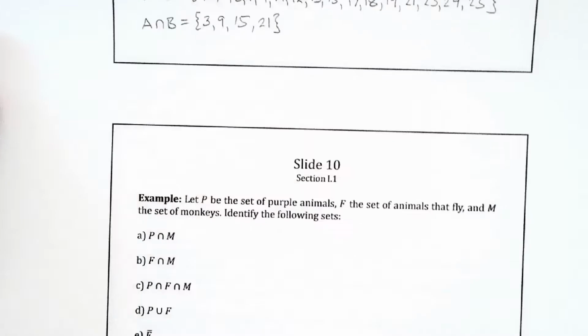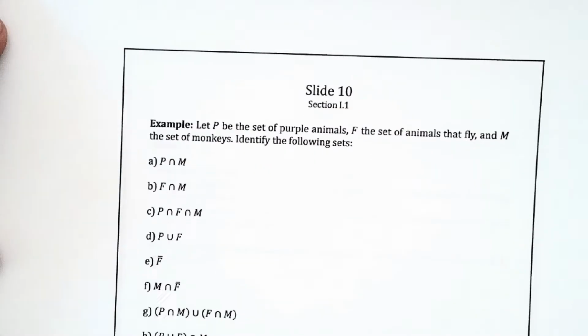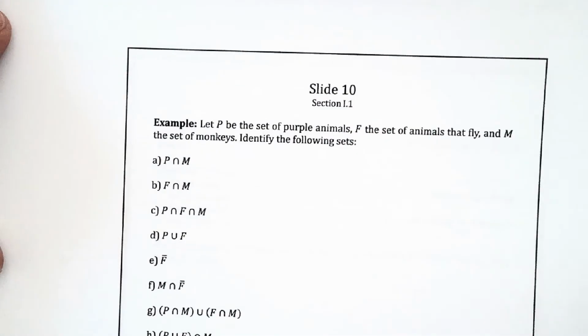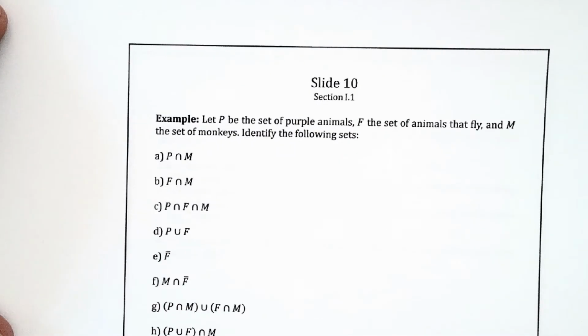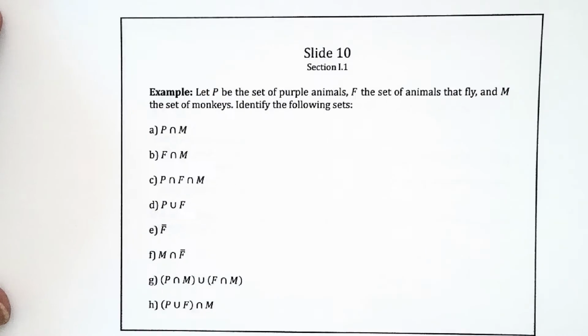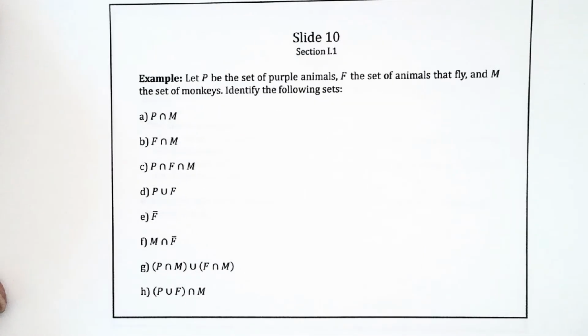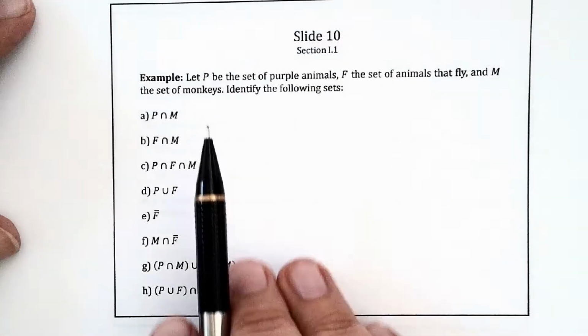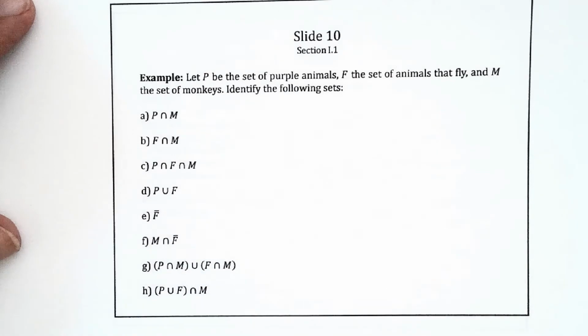In addition to writing down lists of elements, we could use word descriptions to try to decode what unions, intersections, and complements mean. So in this example, we're going to be letting P be the set of purple animals, F the set of animals that fly, and M the set of monkeys.